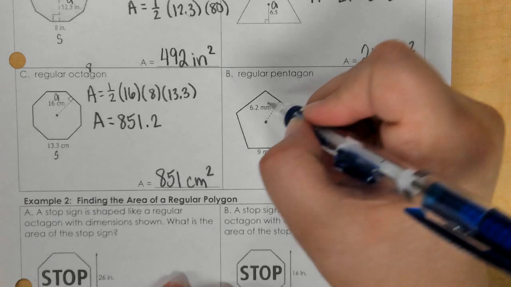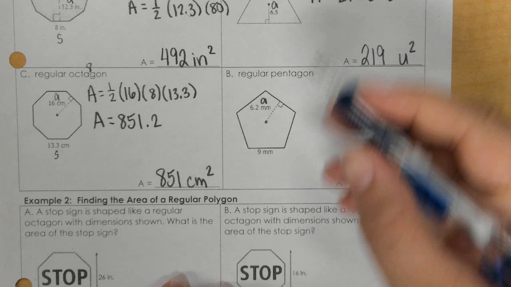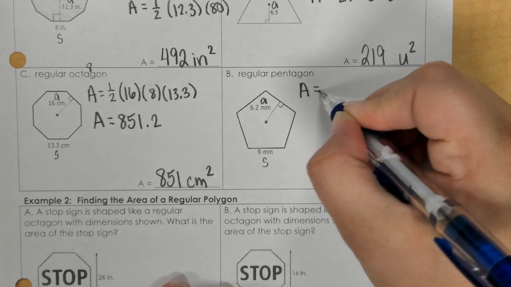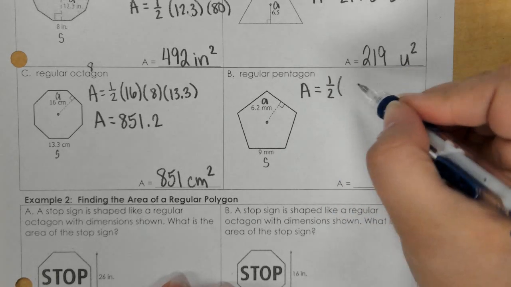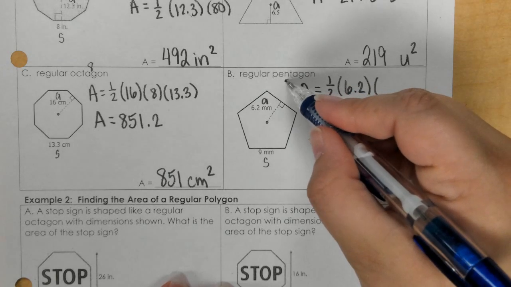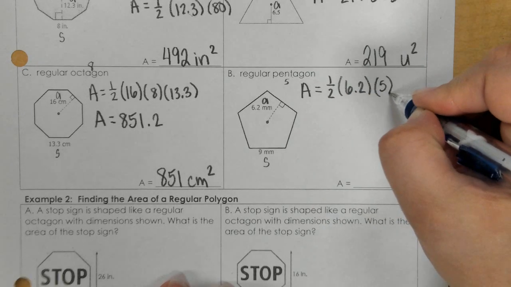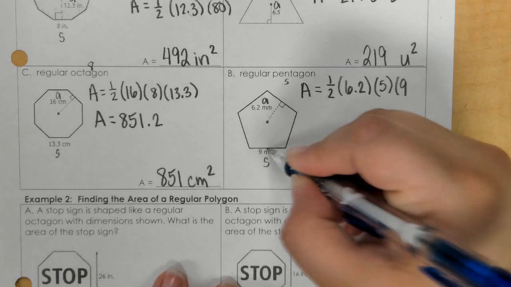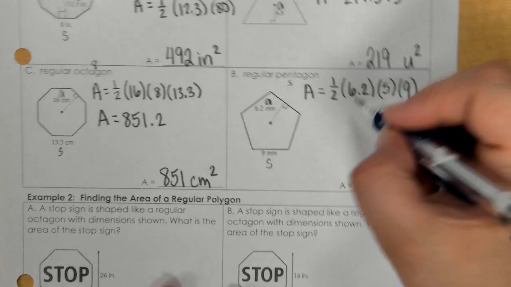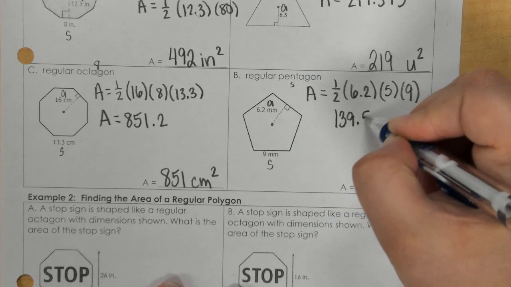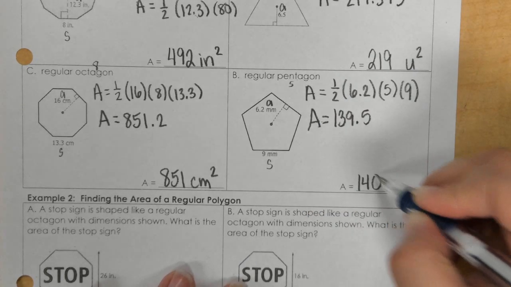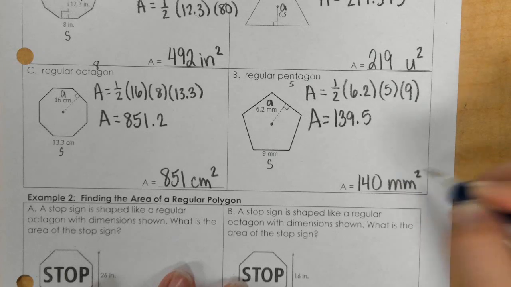In part B, I have my apothem and my side. So I have 1/2 times 6.2 times pentagon is 5 sides. So 5 times the length of 9 millimeters. So if I multiply all 3, divide by 2, I get 139.5. And that would round up to 140 millimeters squared.